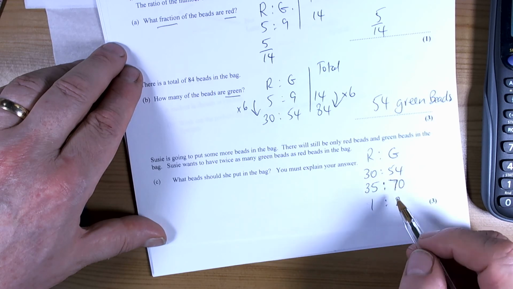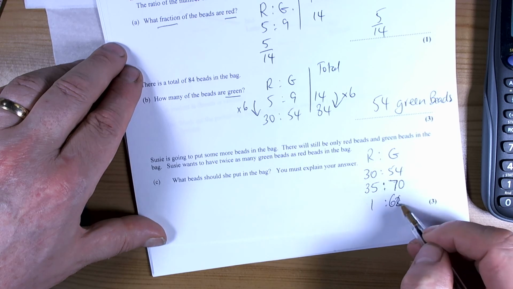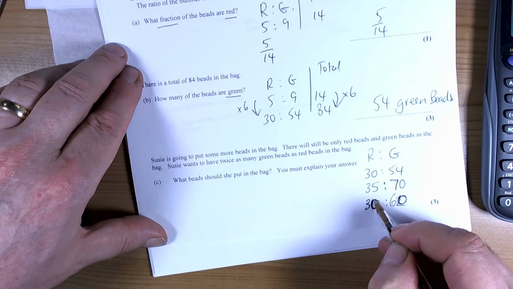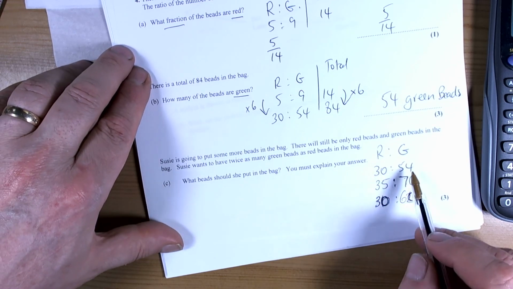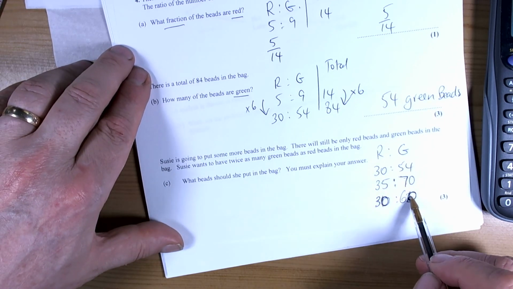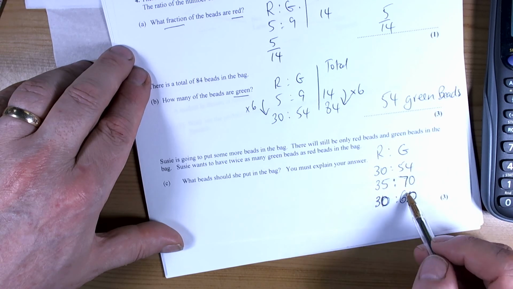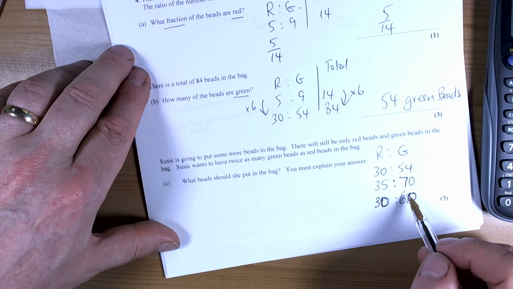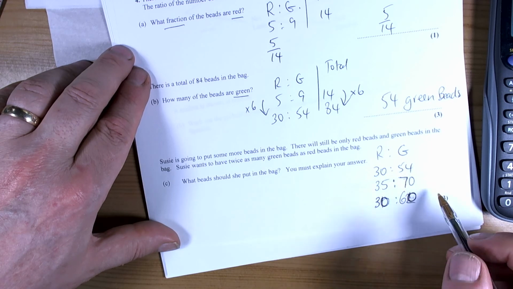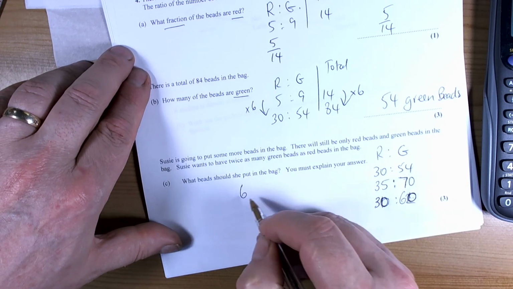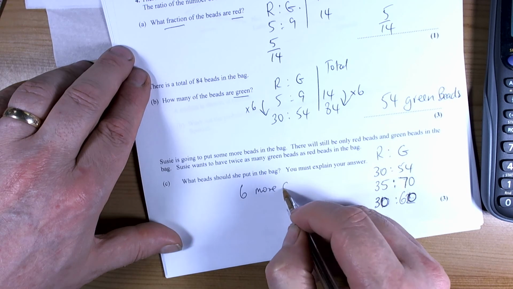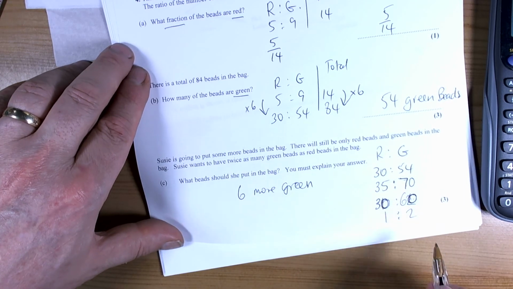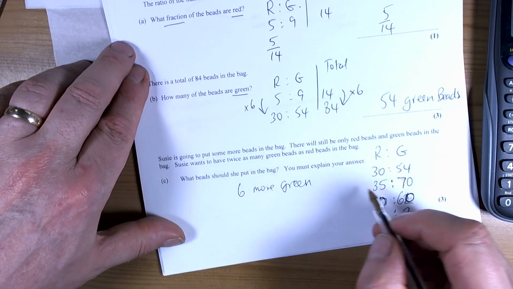Okay, so I could do that, but I could also do 60 and 30, because 30 would be in the bag, and if I just had 6 more green ones, then I've got twice as many green as red. So that'll be the smallest quantity to add in. Either of these answers would have been fine, but I'm going to do the smallest one. So 6 more green, and then that'll give us a ratio of 1 to 2. Okay, so 6 more green added.